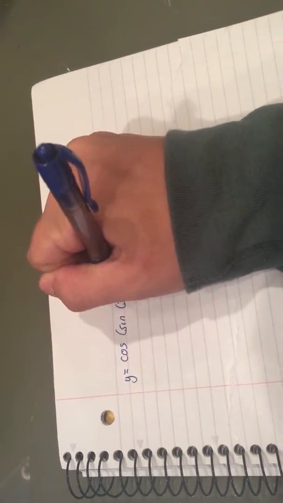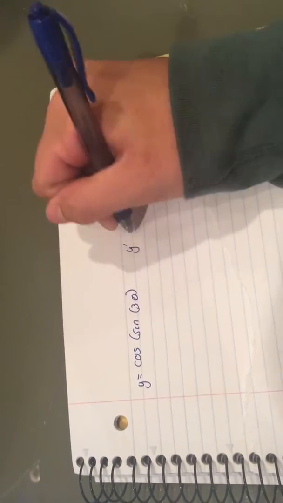Hey Calc fam, okay, so we're going to do chapter 3, section 4, number 47. The equation it gives us is y equals cosine of sine of 3 theta. And the question is to find y prime and y double prime.